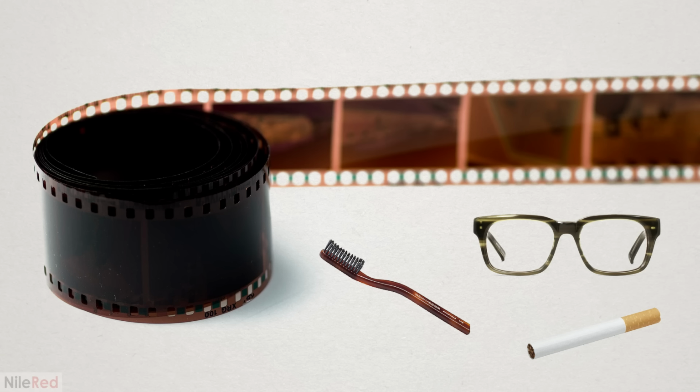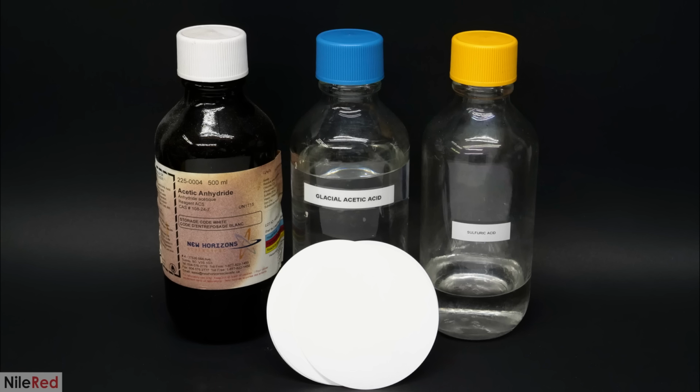Still though, I thought it would be something interesting to explore, so for this video I'm going to be making both types and testing out some of their properties. In terms of supplies, I'll be needing acetic anhydride, acetic acid, sulfuric acid, and a source of cellulose. I'm just going to be using filter paper, but in theory it's also possible to use cotton balls or something else.